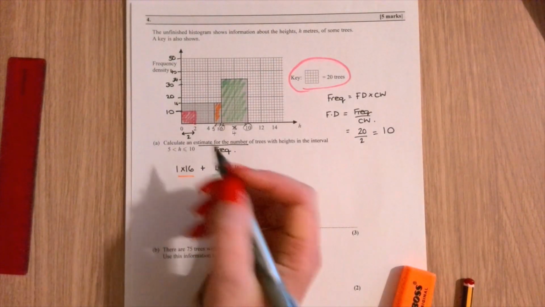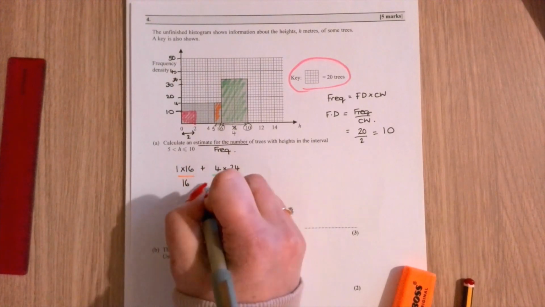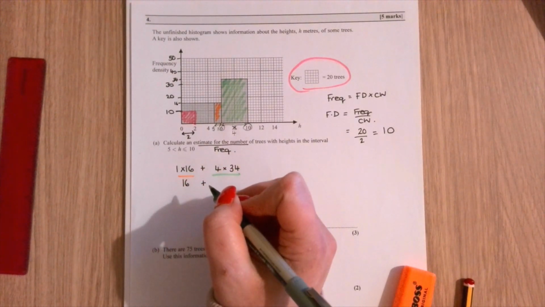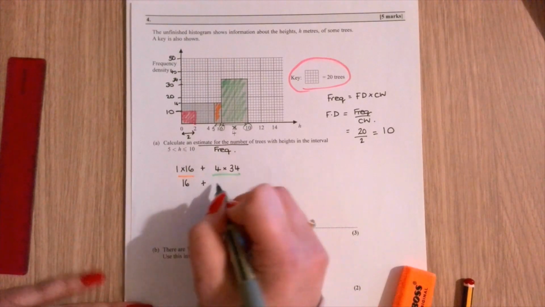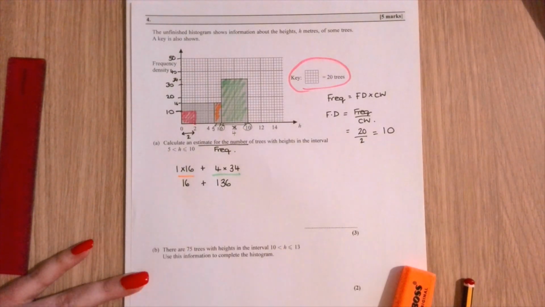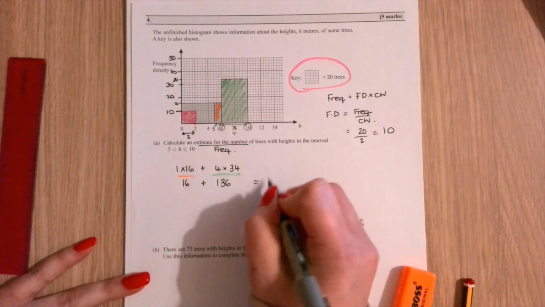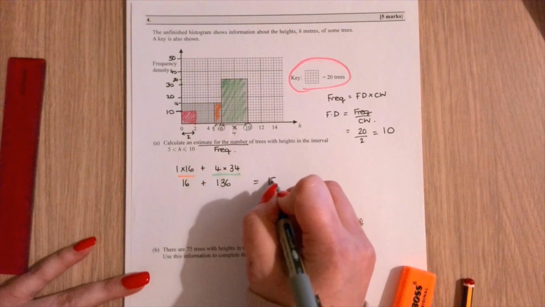So 1 times 16 is 16, and 4 times 34 is 136, and therefore the total is going to be 152.